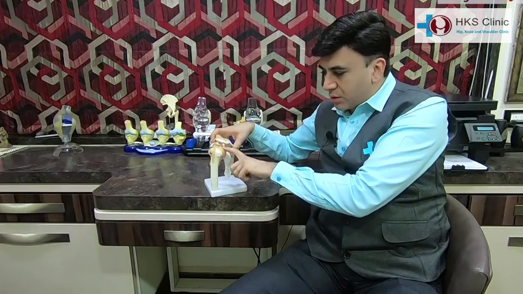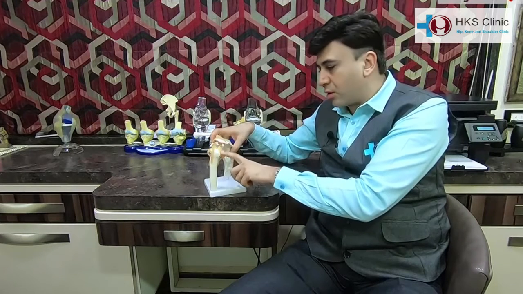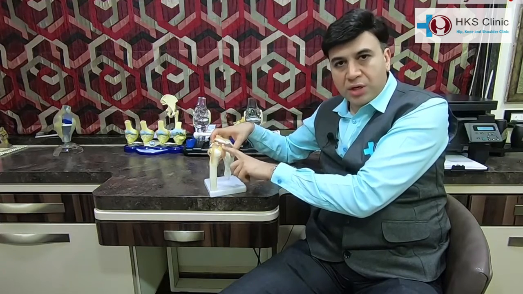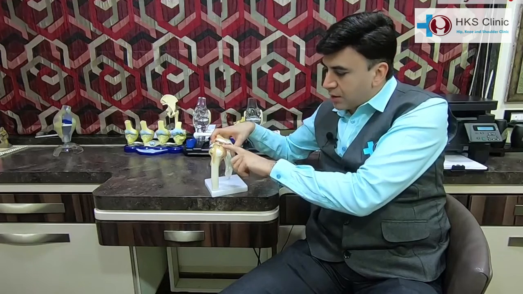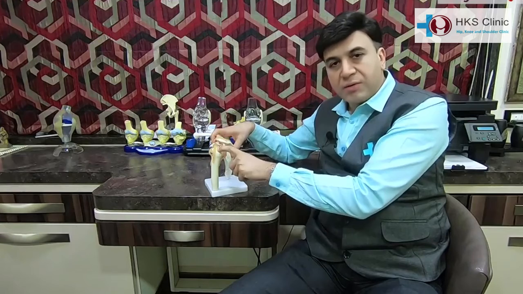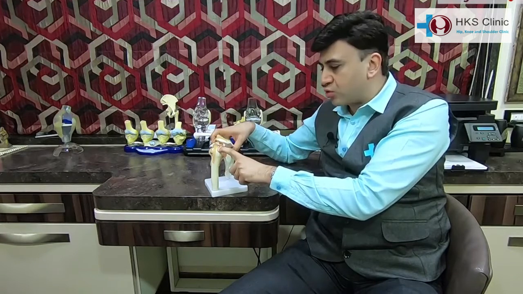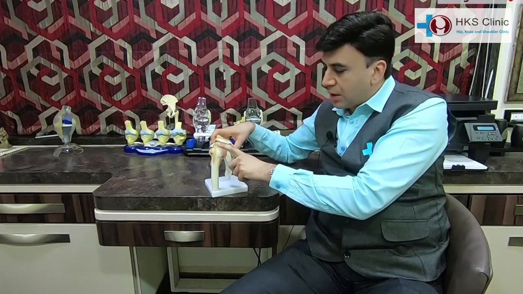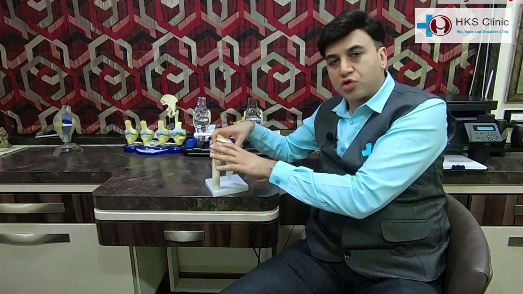So what is done if this tear causes a lot of debility in routine activities? We try and get the muscle back to its original footprint and fix it down there with special suture anchors and fiber tapes. And this stabilizes the shoulder for the long run.